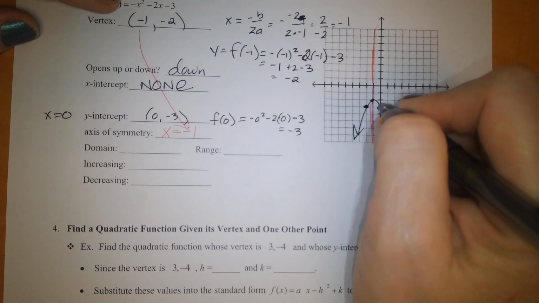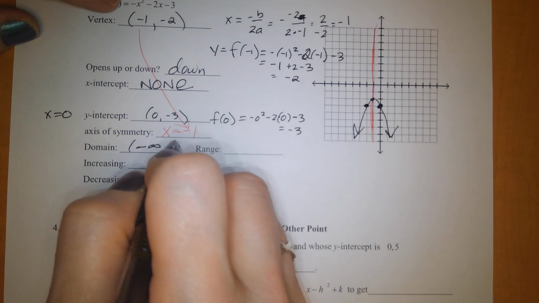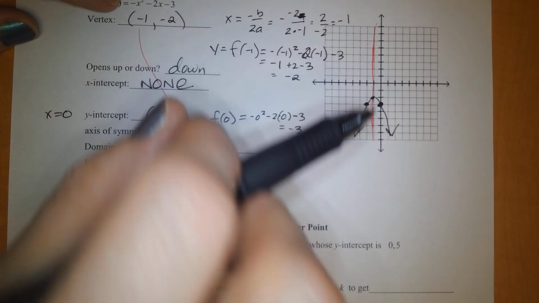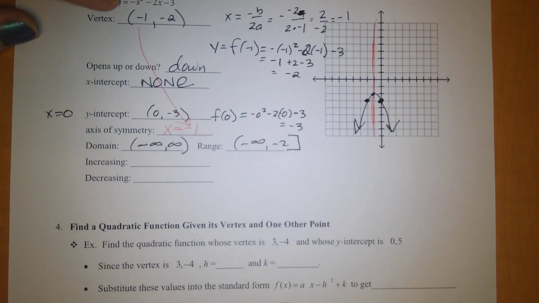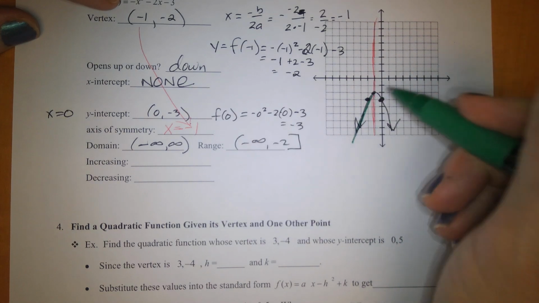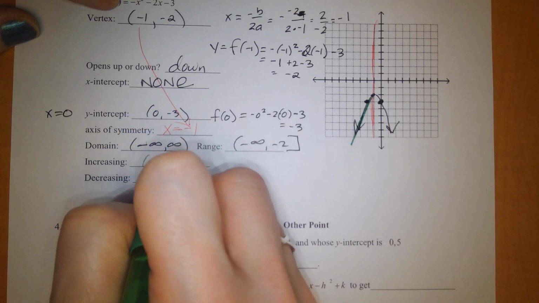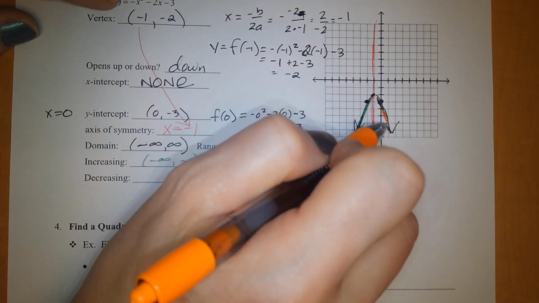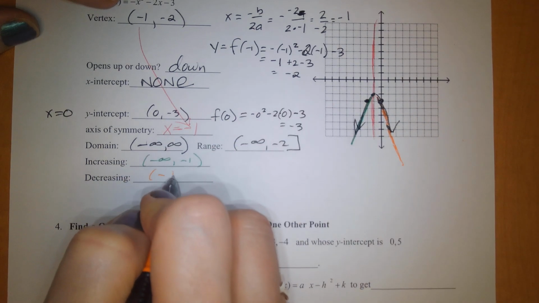So a sketch of this graph will look like this, where the domain is all real numbers, and the range starts at negative infinity and stops at negative 2. The graph is increasing on the left-hand side, so it is increasing from negative infinity all the way up to negative 1. But then it is decreasing on the right-hand side, from negative 1 to positive infinity.